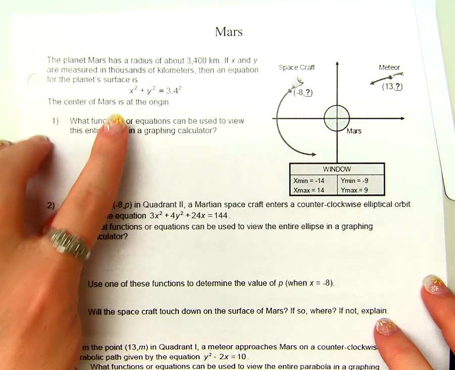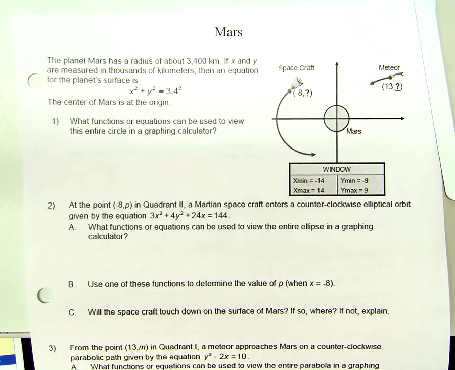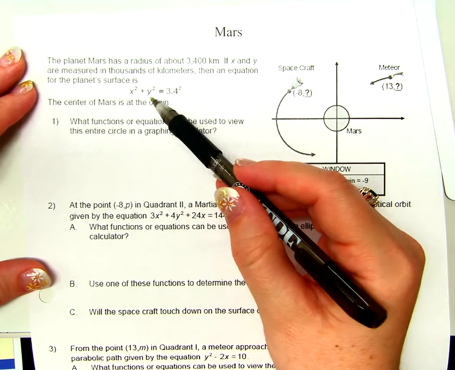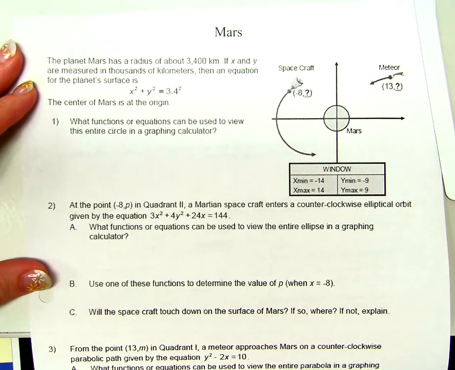Why can I not put that equation right into my graphing calculator? It's not a function, right? It's not a function. So we have to kind of trick the calculator into graphing it for us. What do we have to put our equation in? Where do we put it in? Oh, like y equals? Okay, so how do I solve for just y by itself?